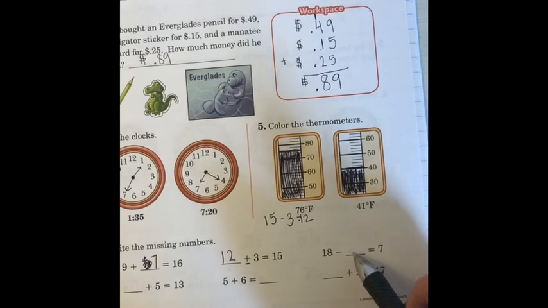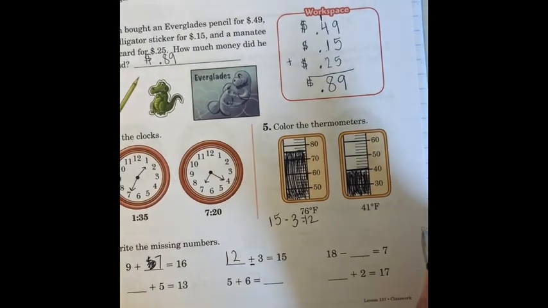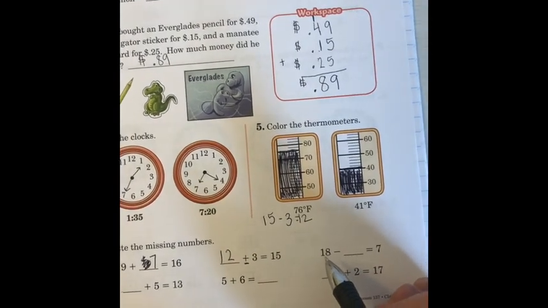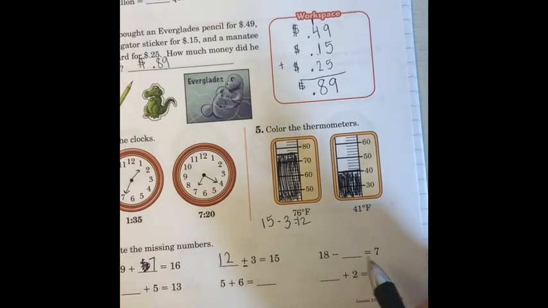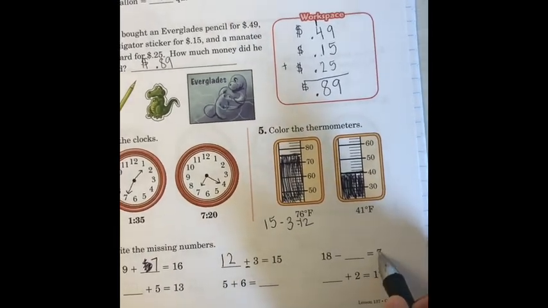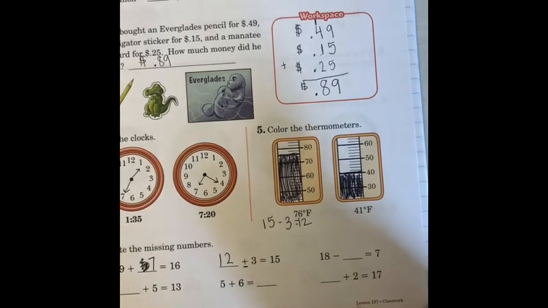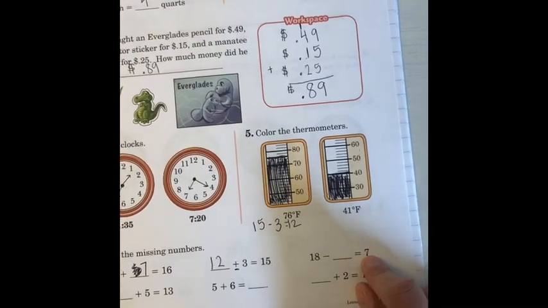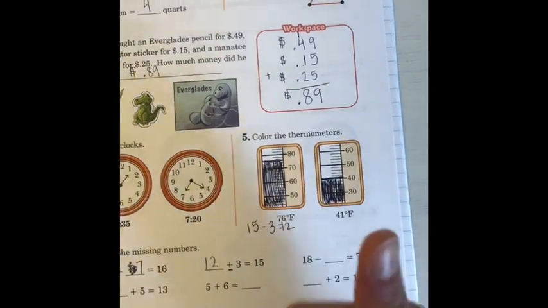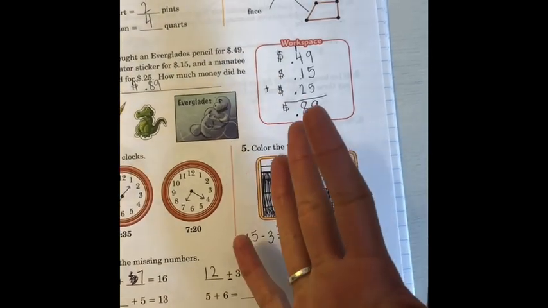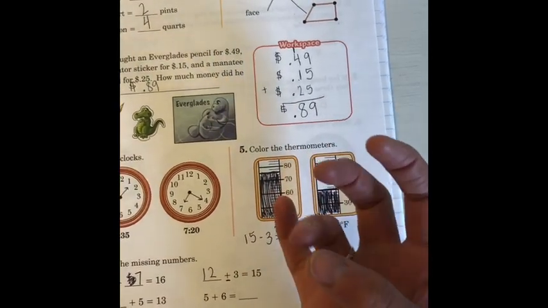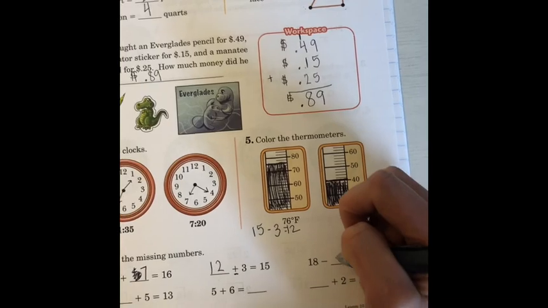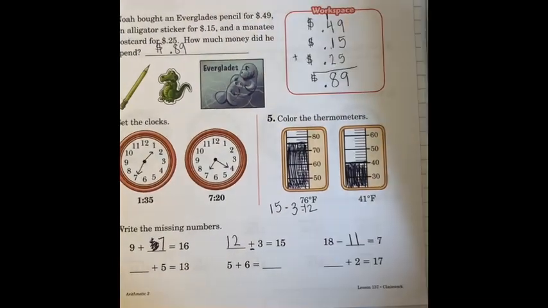This one, 18 minus blank is 7. So I can do 18, take away what is 7. So I can take 7 and I can count on till I hit 18, and that will tell me what my answer is. So let's count on from 7 till we get to 18. So 7, 8, 9, 10, 11, 12, 13, 14, 15, 16, 17, 18. So I have 18 minus 11 is 7.